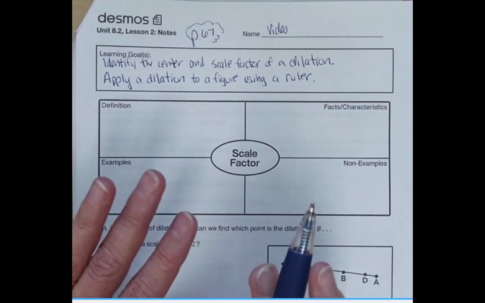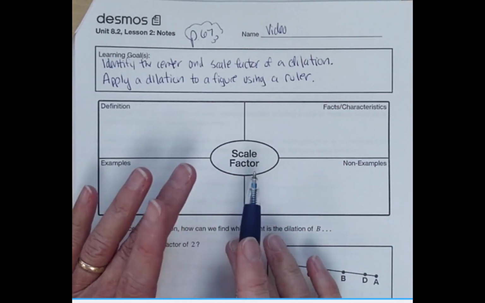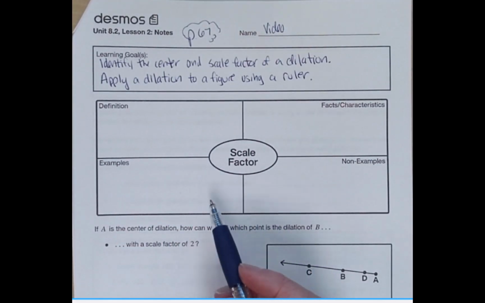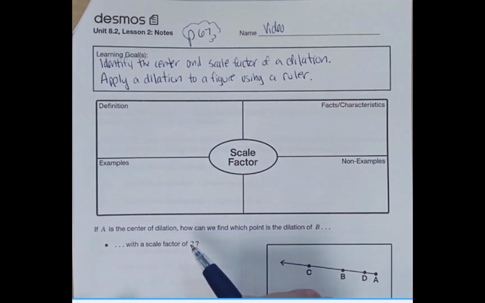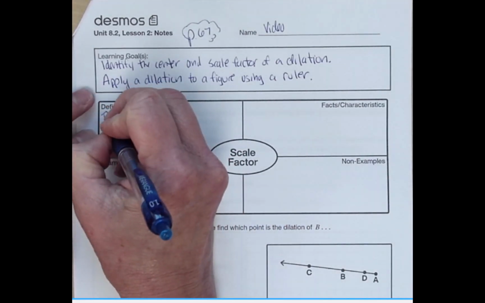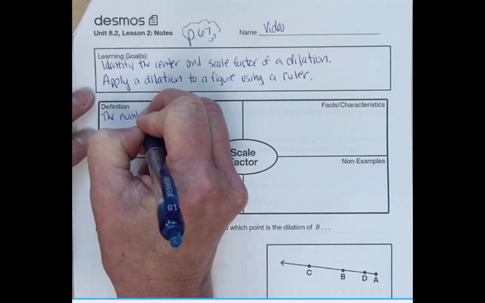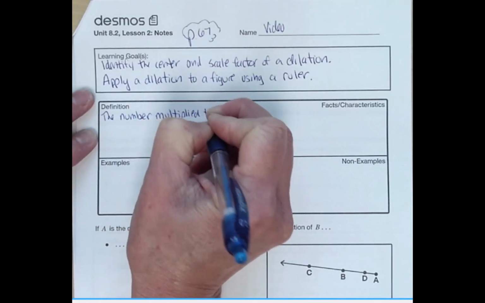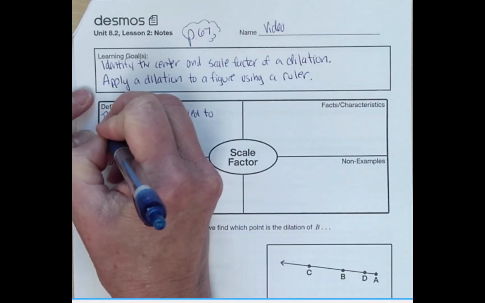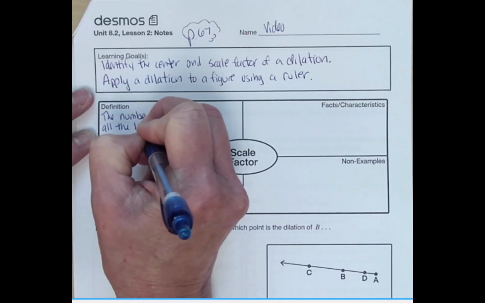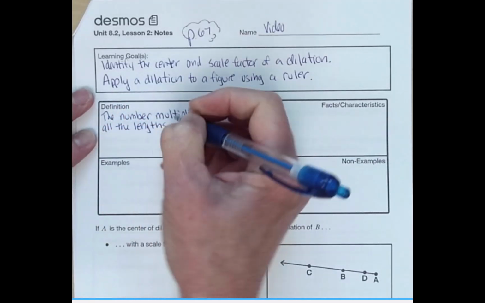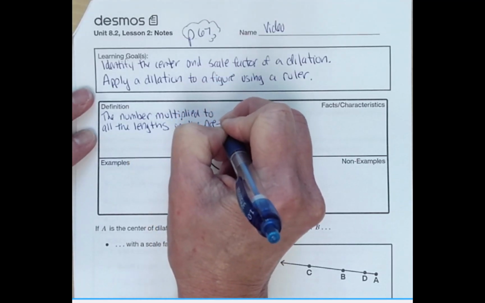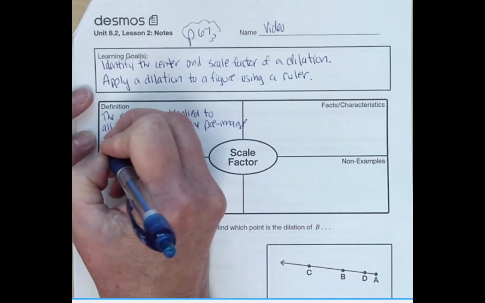So the most important part about today's lesson was scale factor. Let's make sure we understand what a scale factor is. It's the number multiplied to all the lengths in the pre-image to find all the lengths in the image.